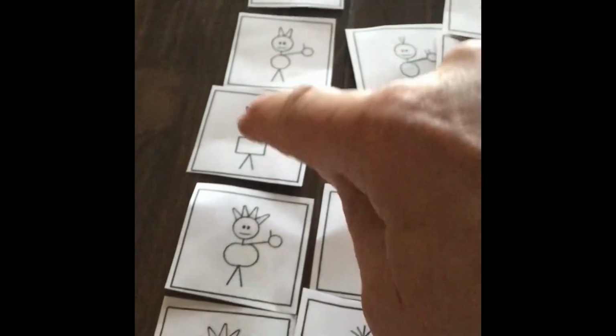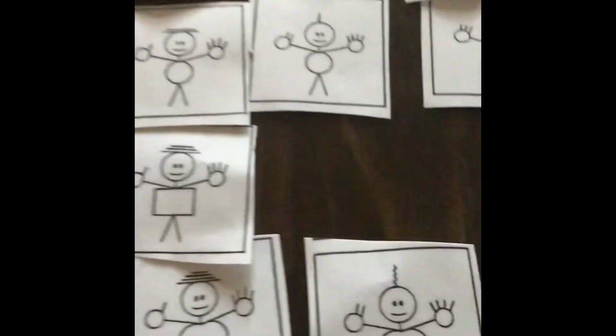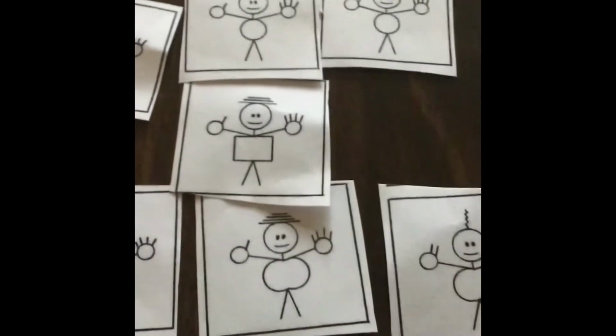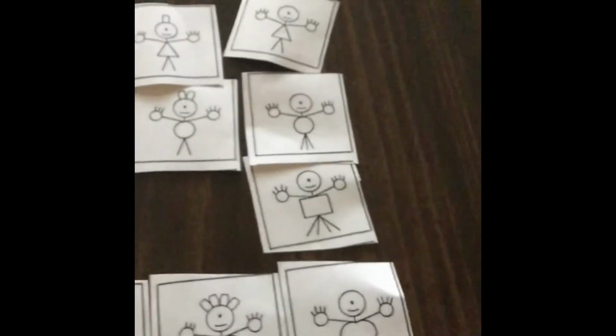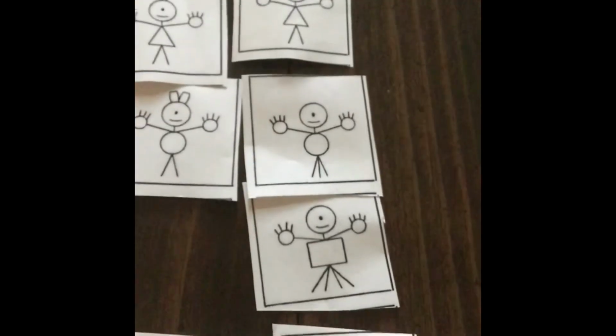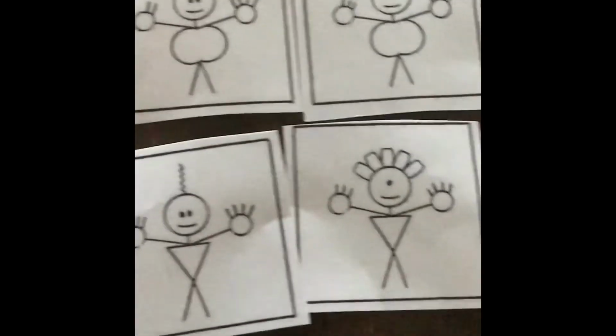I got 1, 2, 3, 4, 5 spiky hairs. How many fingers do we have here? 8. So this one's going to go all the way at the end. So since he has 8 fingers, oh, we're missing one here. Where are we at? Oh, you go there. 8 fingers. Okay. So you notice there's no trend with the hair. But look at the legs. 2 legs, 3 legs, 4 legs, 5 legs, 6 legs.